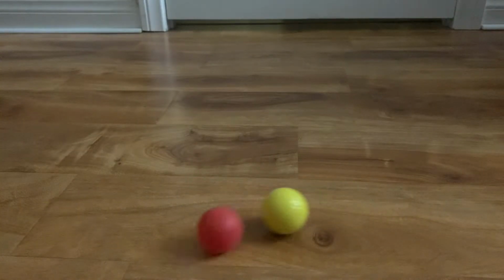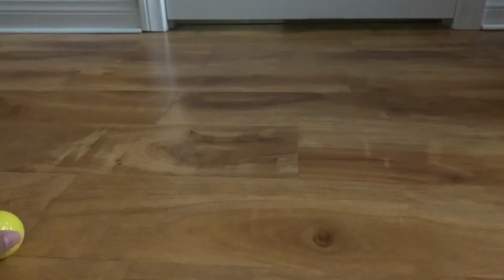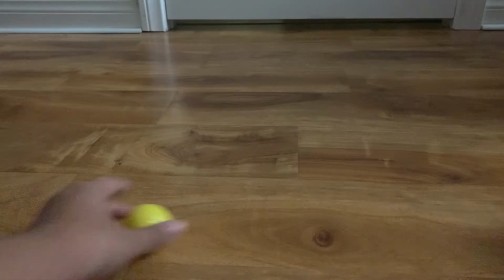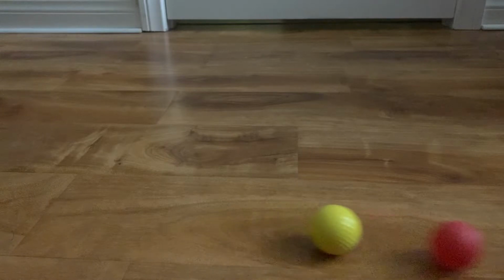Here I'm hitting the red ping pong ball against the yellow golf ball, and you can see that the heavier yellow golf ball will have more momentum and will end up pushing the ping pong ball away.